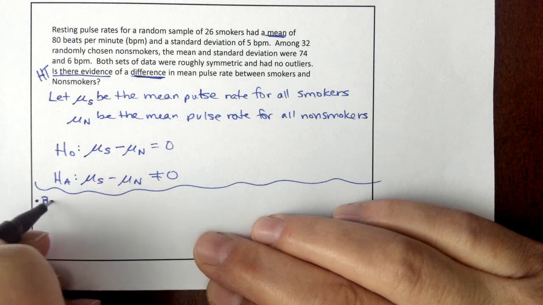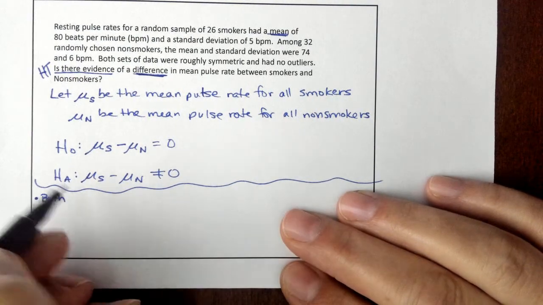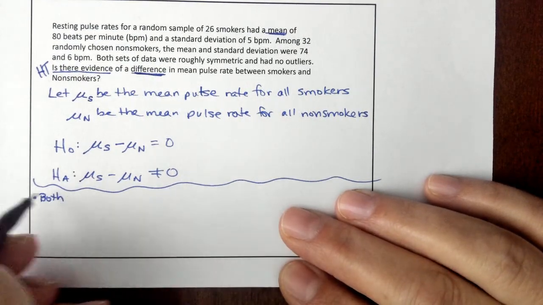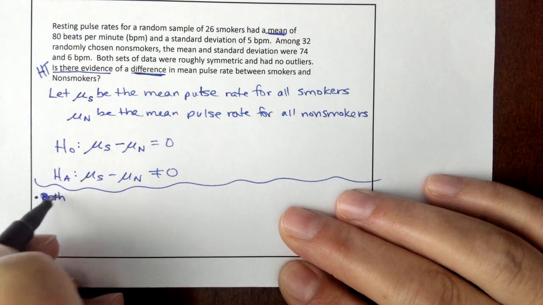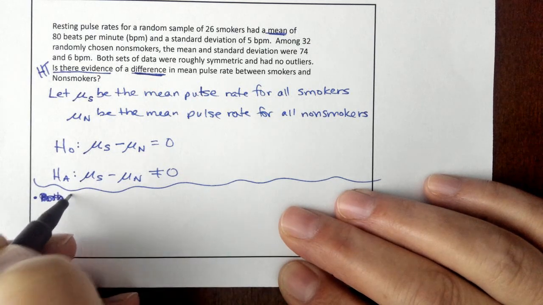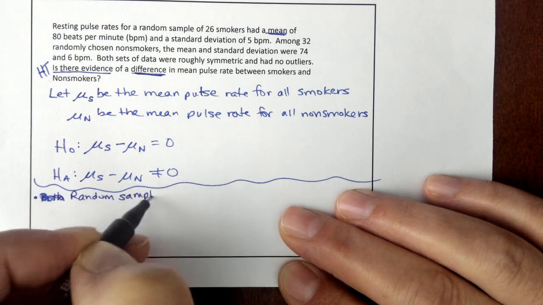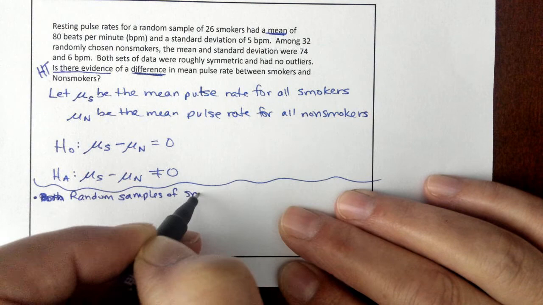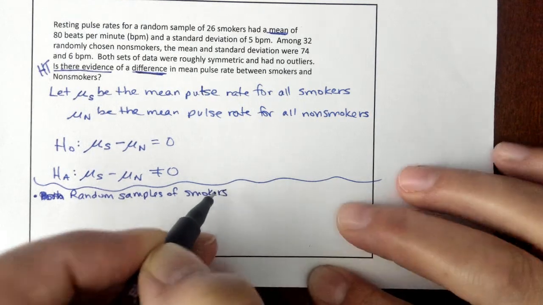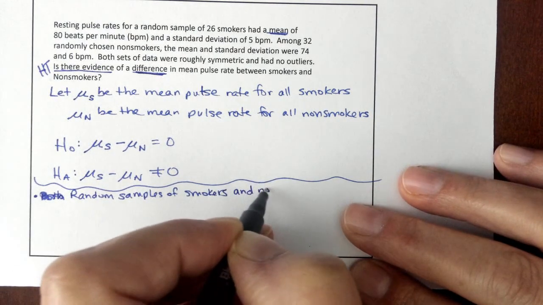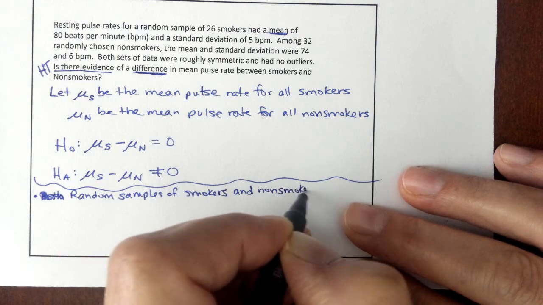So both, let me try again. Random samples of smokers and non-smokers were used.